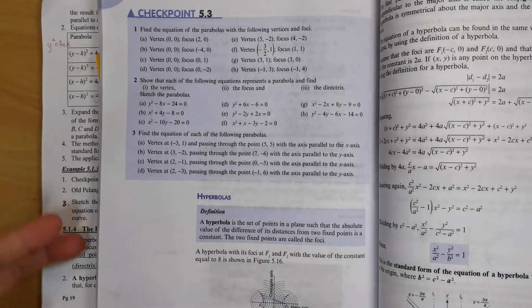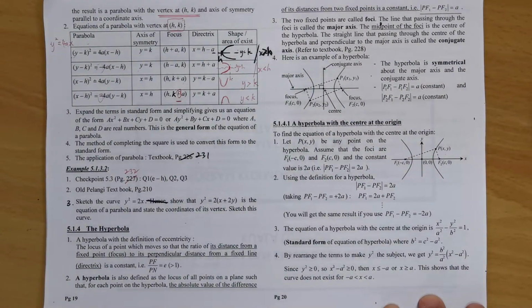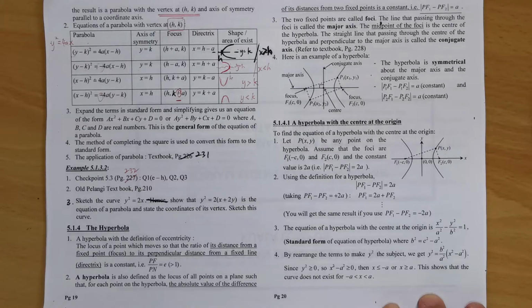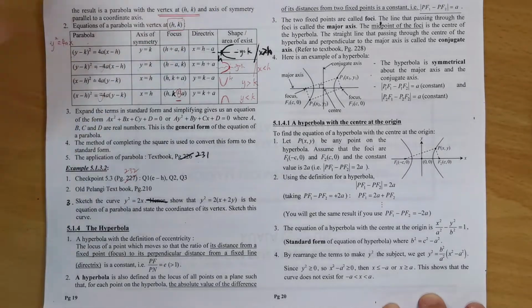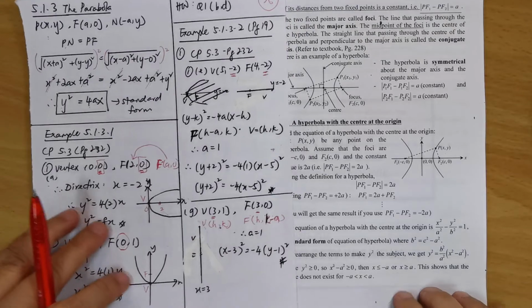Alright, so we are going to discuss these 3 questions. So you have to refer to your textbook. Okay, question 1, I'm going to discuss E and G. So F and H, you have to do as homework.